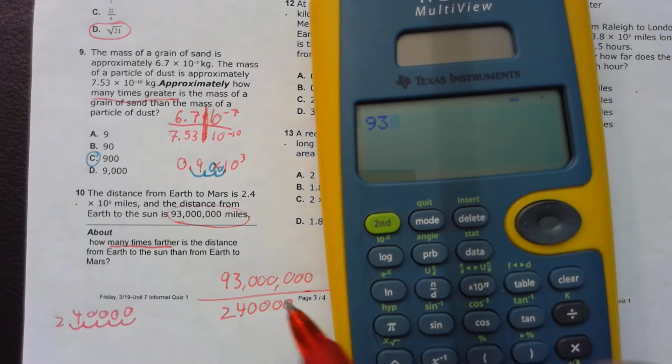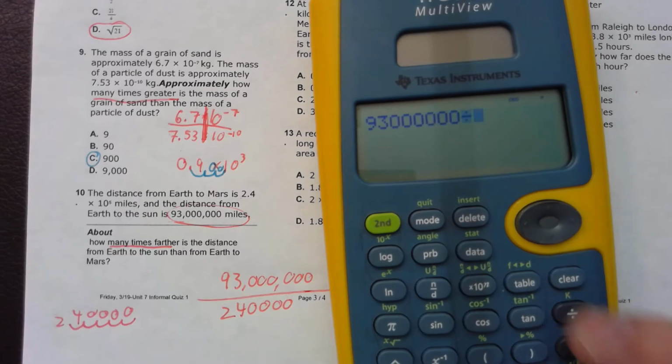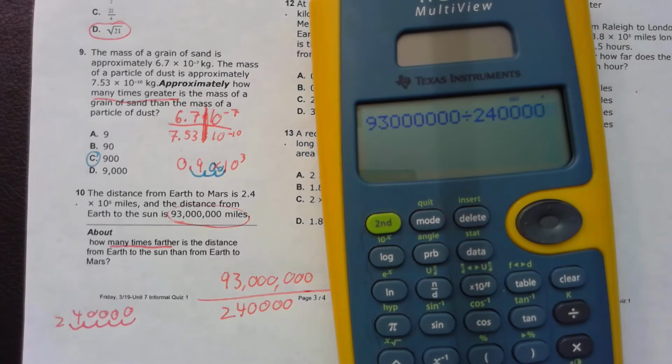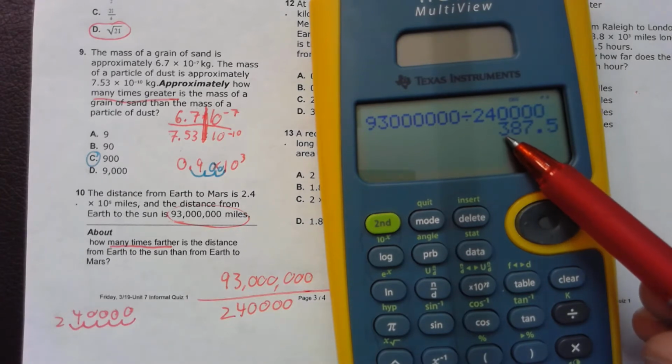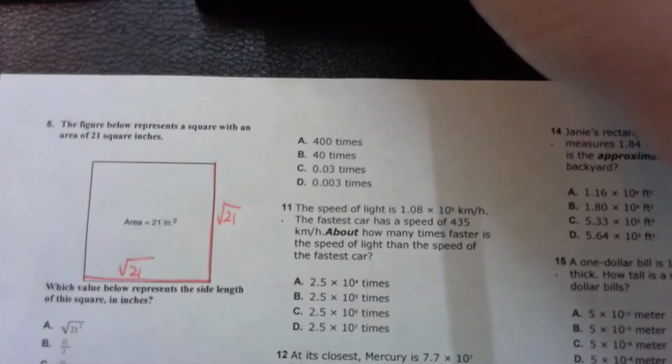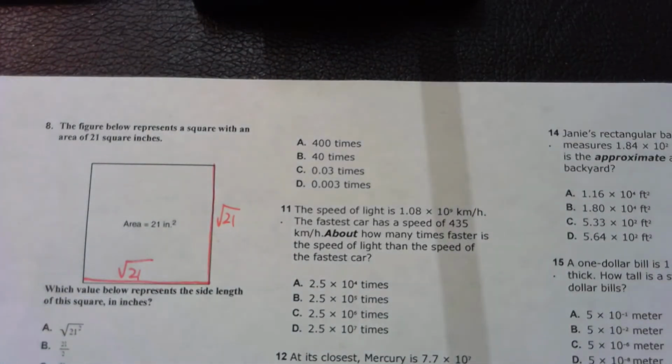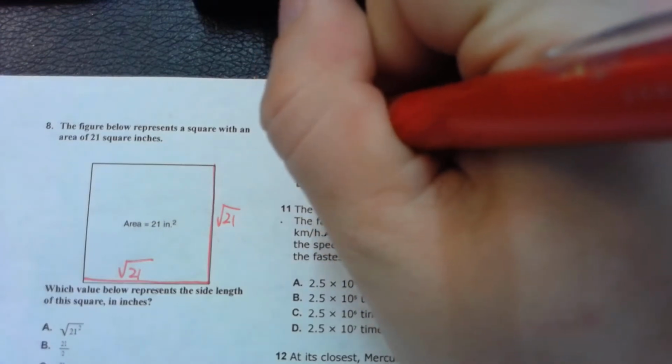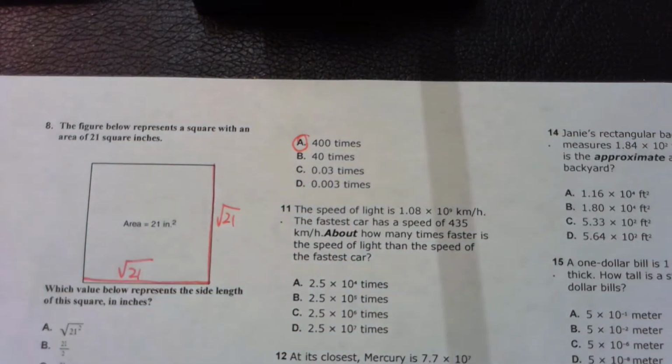That's 6 zeros. 1, 2, 3, 4, 5, 6. Divided by 24, and that's 4 zeros. 1, 2, 3, 4. And I get 387.5. That's not going to be an answer, so which answer is closest to 387? That would be 400.